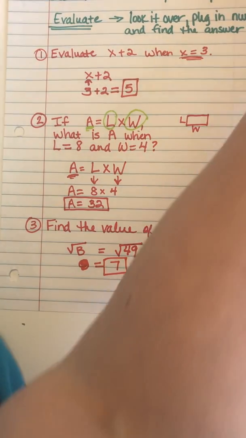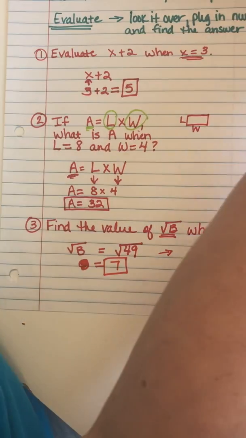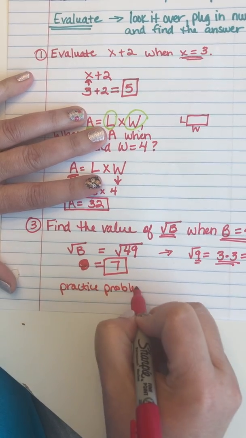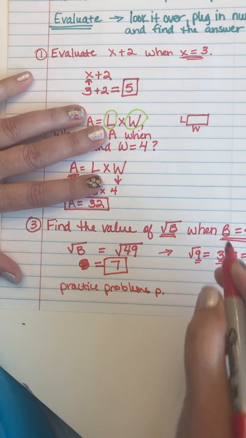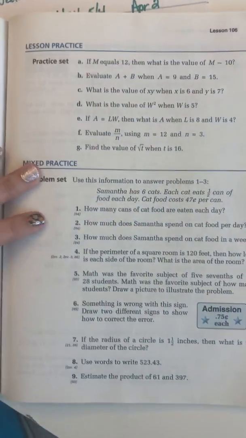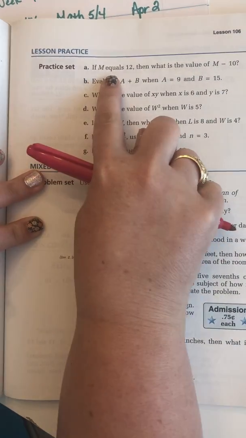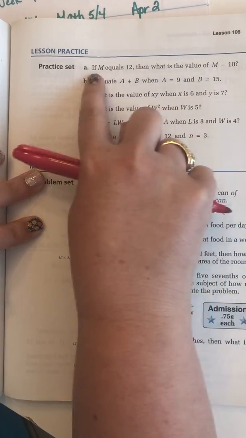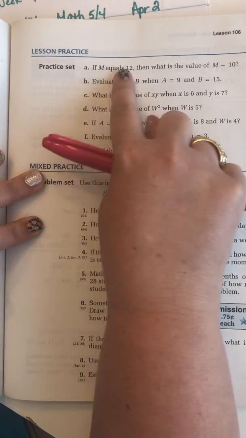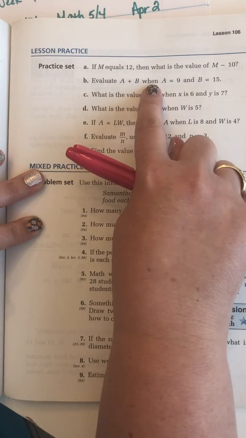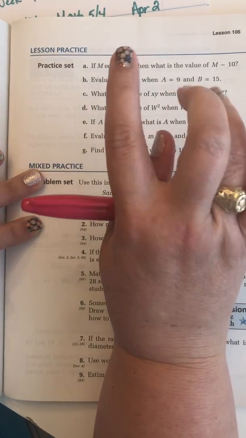On your practice problems, which are on page 493, it's going to be the same thing we just went through with the examples. It gives you part of the equation, part of the answer, and you just have to plug in what it gives you. The first thing to ask yourself is, what does it give me?